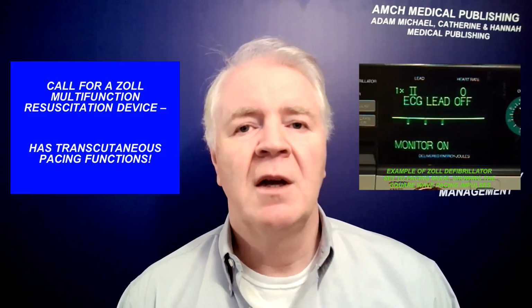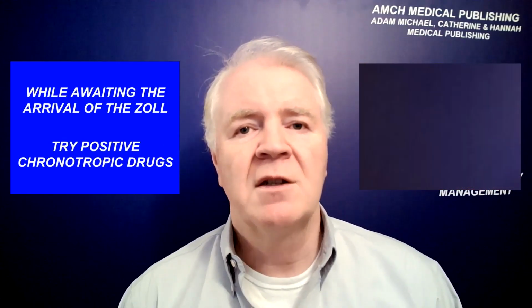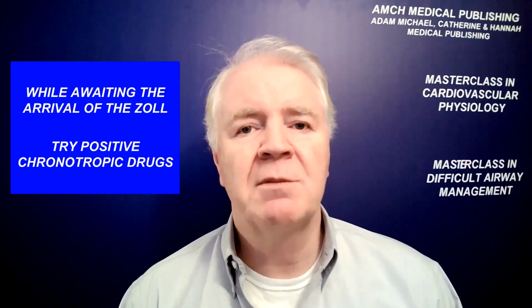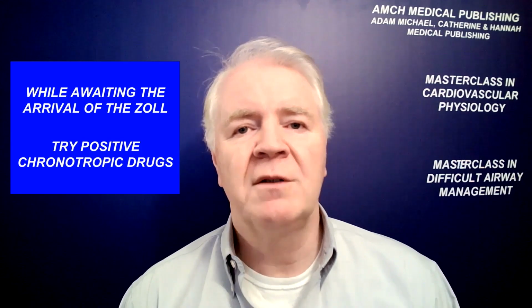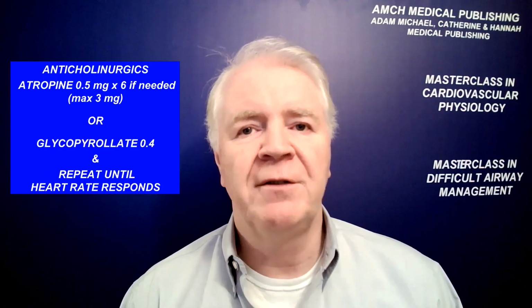Often, however, there is a delay before the multifunction pacemaker arrives. So while awaiting the arrival of the Zoll pacer, a good temporizing response is to choose a positive chronotropic drug such as atropine 0.5 milligrams IV bolus, and this can be repeated every 3 to 5 minutes to a maximum of 3 milligrams to drive the heart to reach a faster rate.